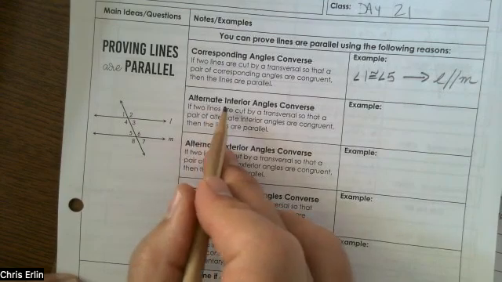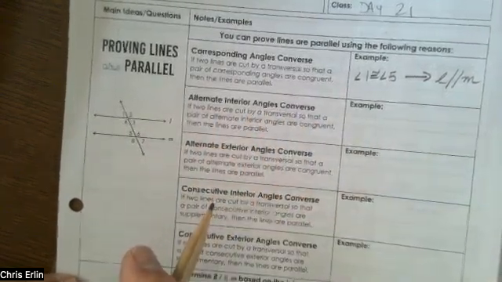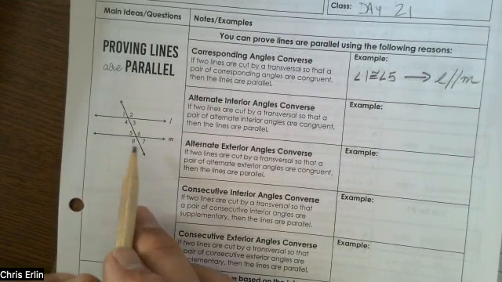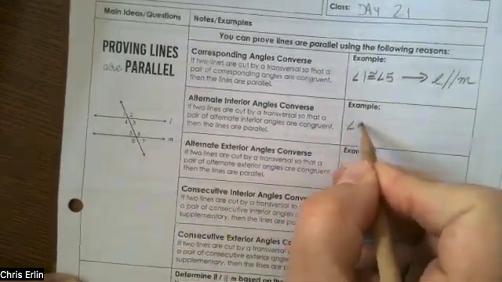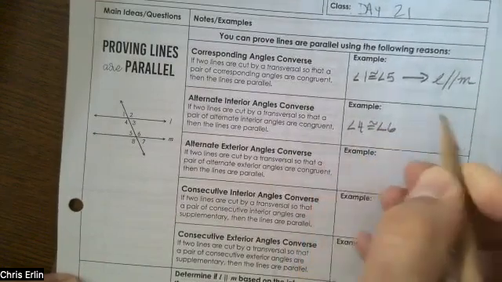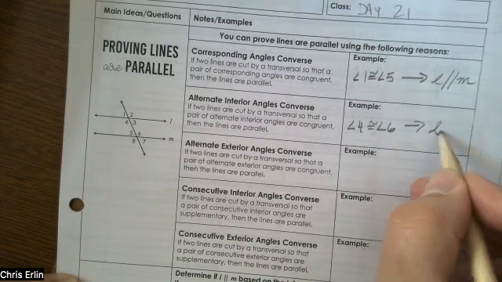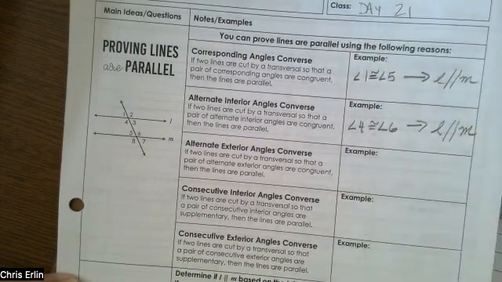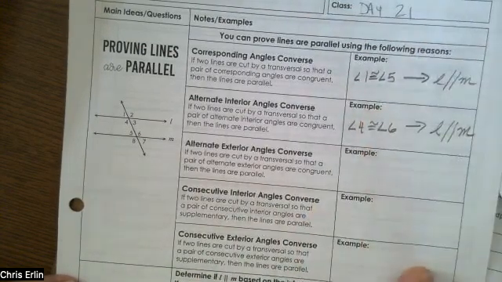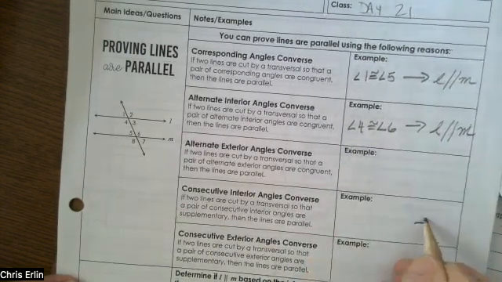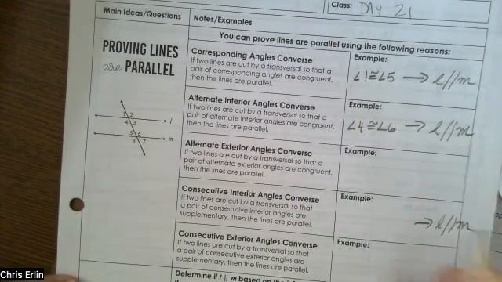What would be a pair of alternate interior angles such that the converse would apply? 4 and 6. 4 and 6, sounds good. If 4 is congruent to 6, then what? L is parallel to M. What do all 5 of these things have in common? They're all going to end with, that means the lines are parallel.